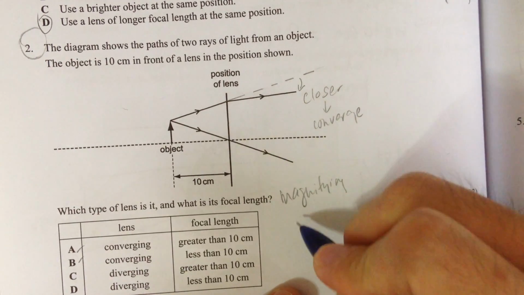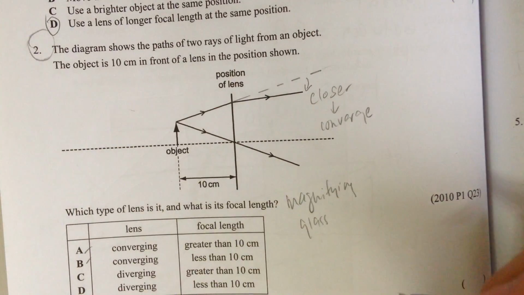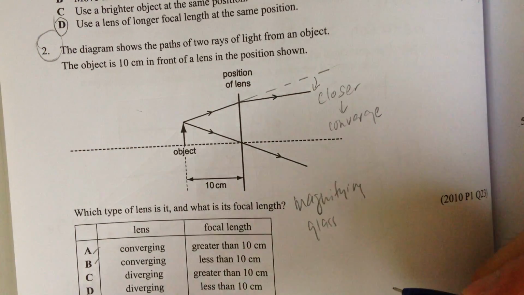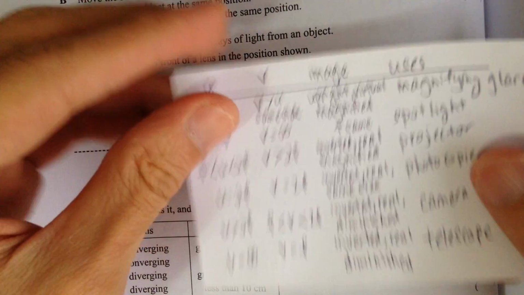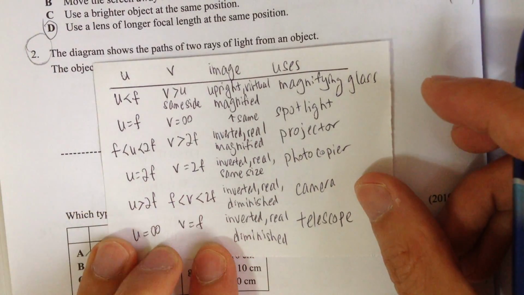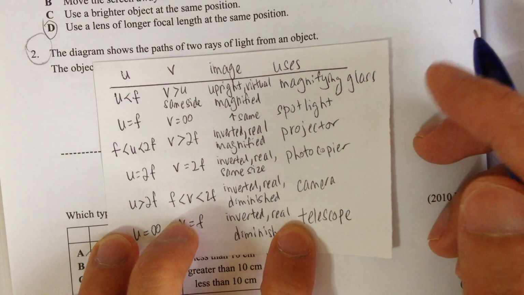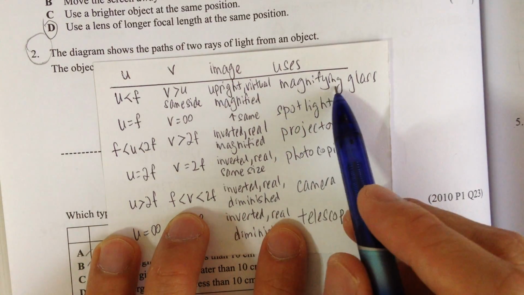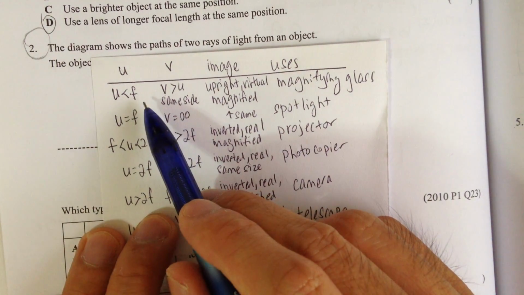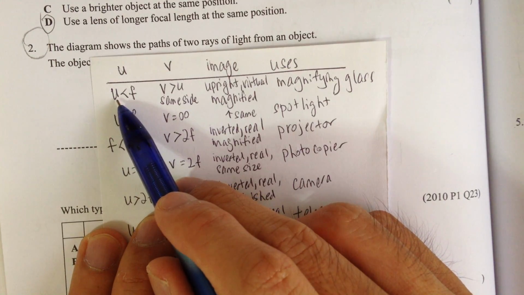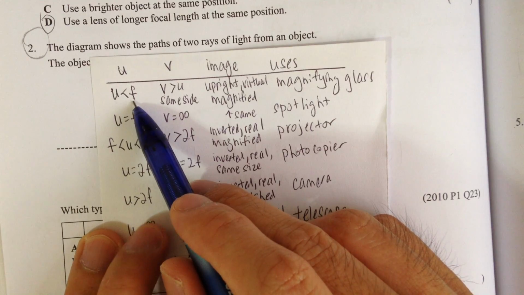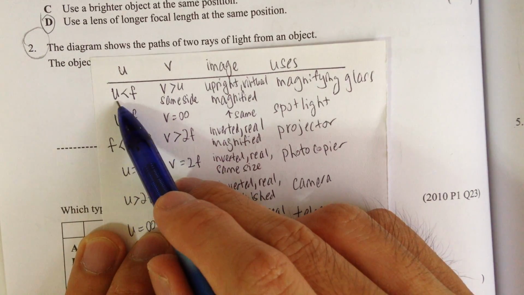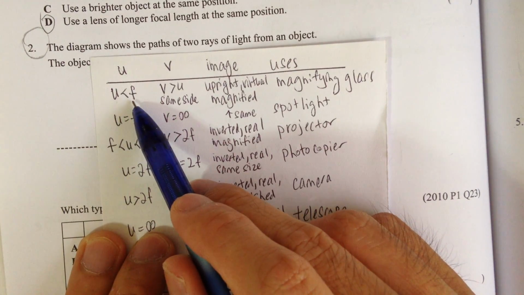Alright, so it is very important that you can remember the conditions for all the 6 conditions. If you can remember, for the magnifying glass condition, the object distance must be smaller than the focal length.